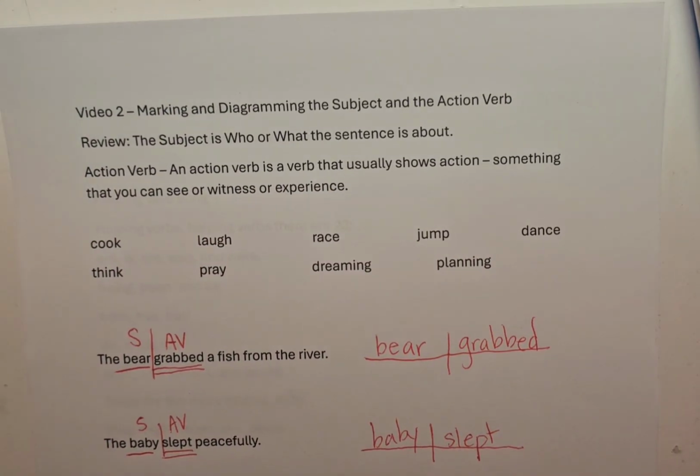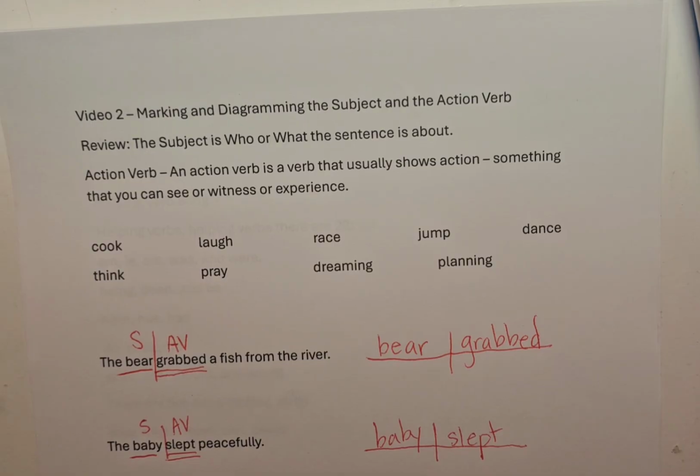In video 2, we talked about marking and diagramming the subject and the action verb. The subject is who or what the sentence is about, and the action verb is a verb that usually shows action. It's something you can see, witness, or experience.